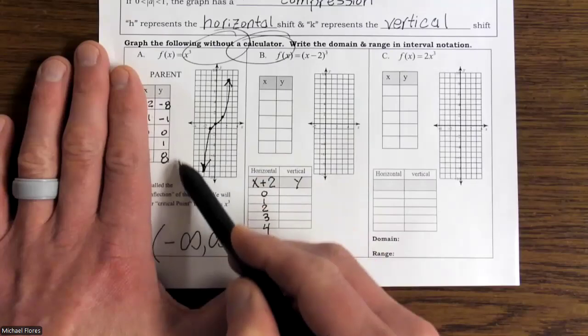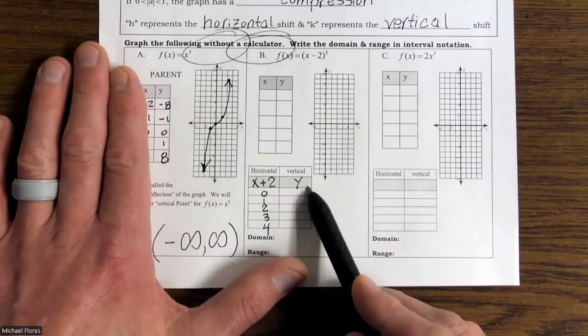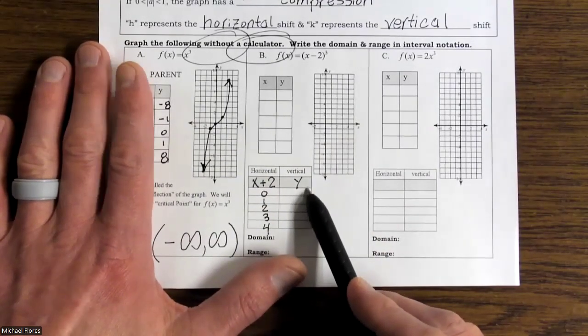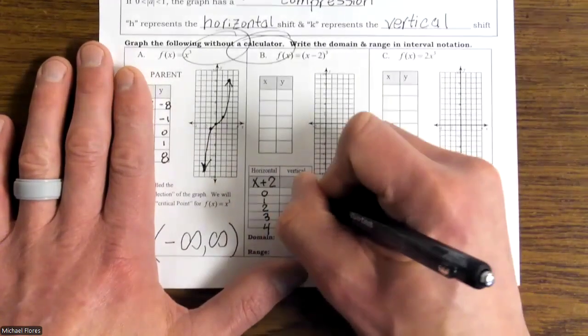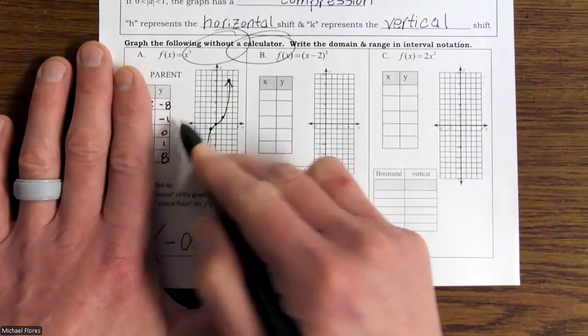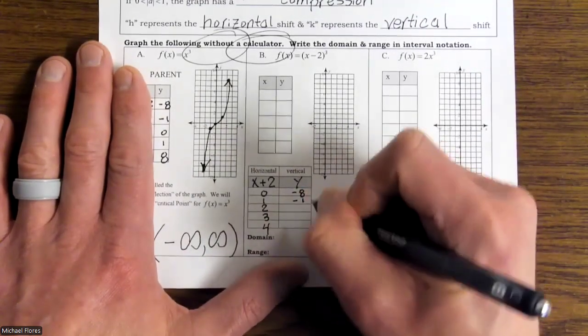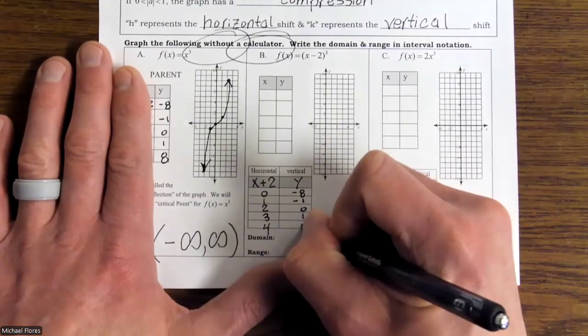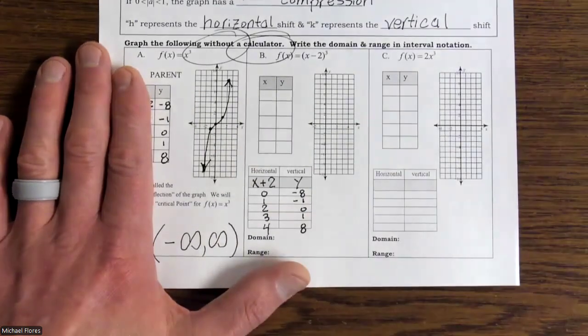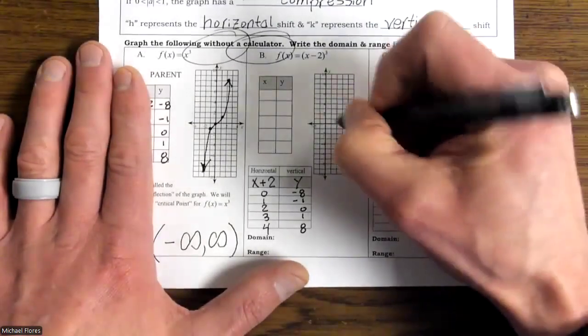Now we're going to take these y values and substitute them for y, and they're not going to change because we're not adding or subtracting or multiplying anything to them. So here, -8 is still -8. -1 still -1. 0 still 0, 1 still 1, 8 is still 8. And now we're going to plot our new set of coordinates.